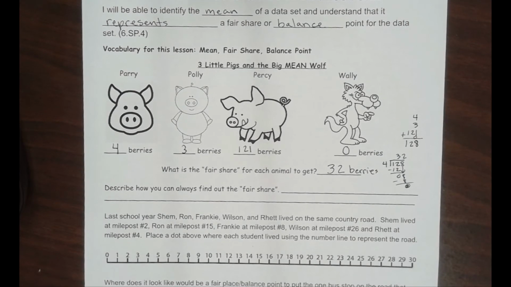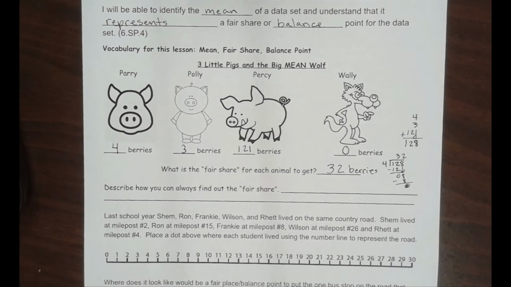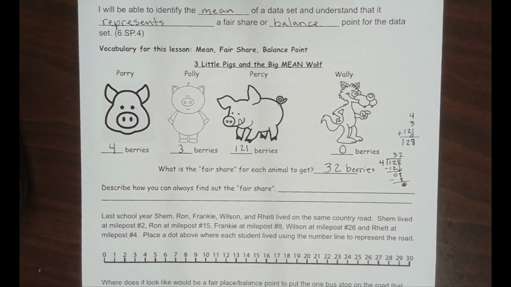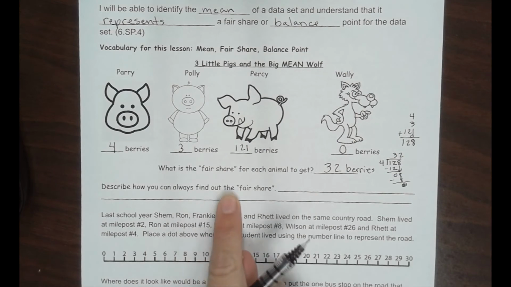Perry and Polly are probably pretty happy that they're not getting eaten, and they got more berries than they had to begin with. Poor Percy. I guess he had to give up some of his berries, but at least he knows he's not going to be ham dinner tonight, right? So, describe how you can always find the fair share.